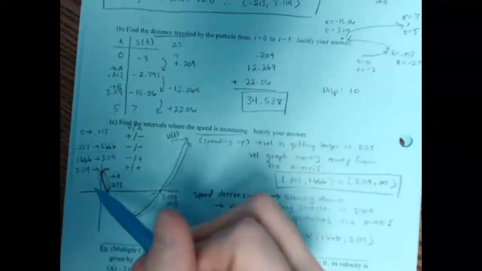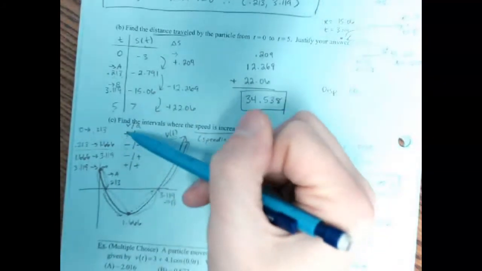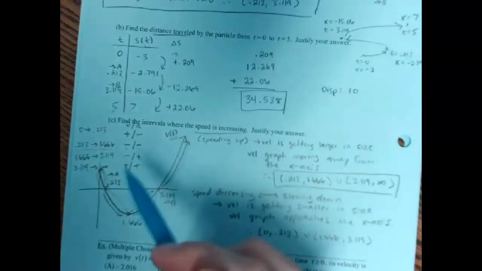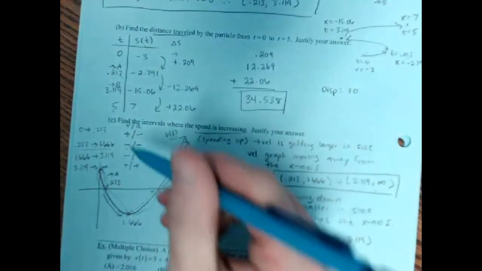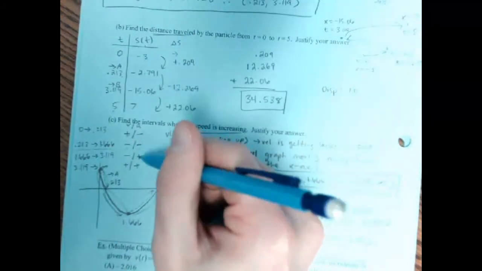Remember, the location above or below will tell you the first thing, right? It'll tell you whether the velocity is positive or negative. But then the slope of this function will tell you the acceleration and whether it's positive or negative. And then you could think, hey, when they're the same, that's speeding up. When they're different, that's slowing down.